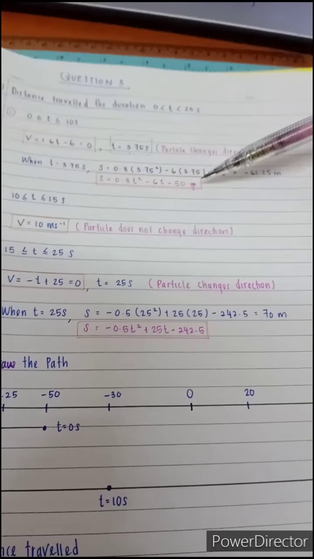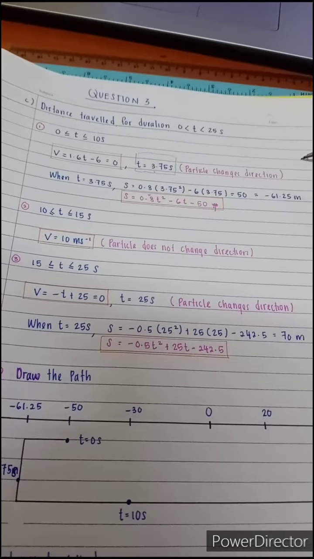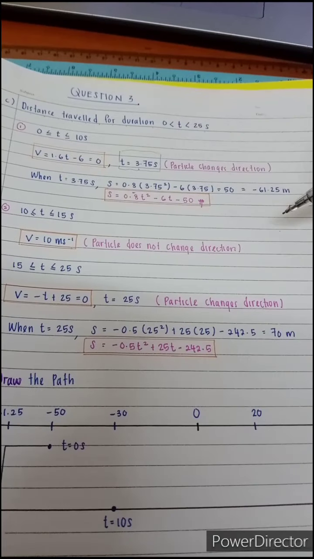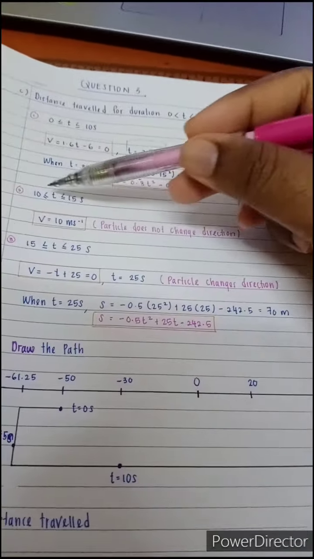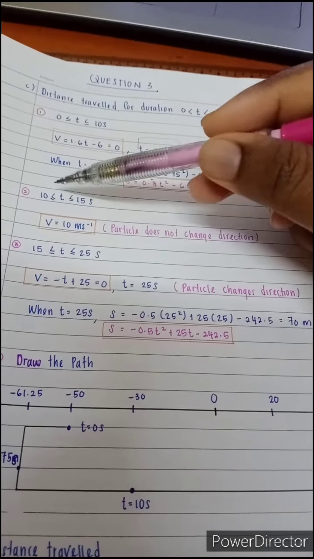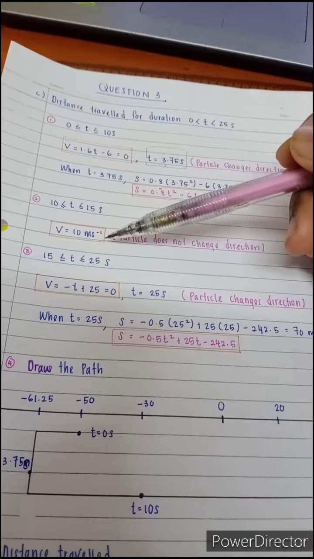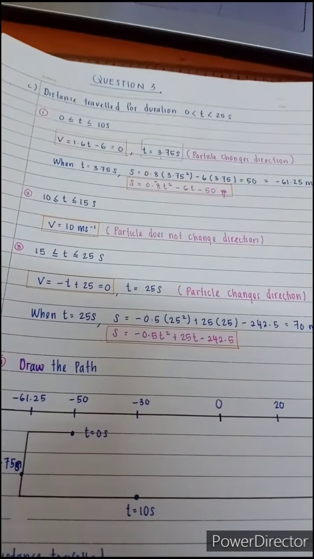So if you substitute it, you will get negative 61.25. So the displacement for the first segment, which is 0 to 10 seconds, is negative 61.25 meter. The second segment is 10 to 15 seconds. For 10 to 15 seconds, the equation we got is v equal to 10 m/s. This simply means that the particle does not change direction.